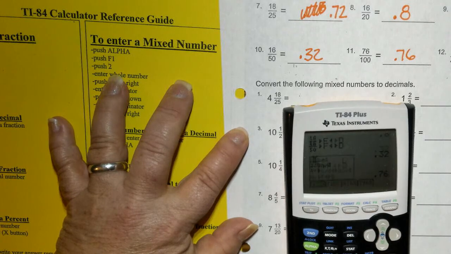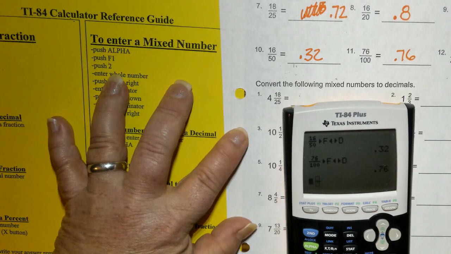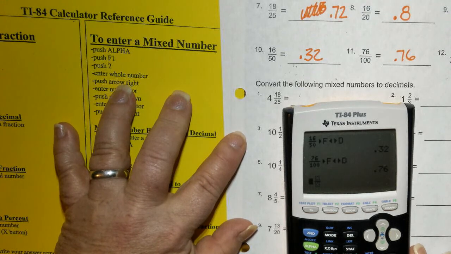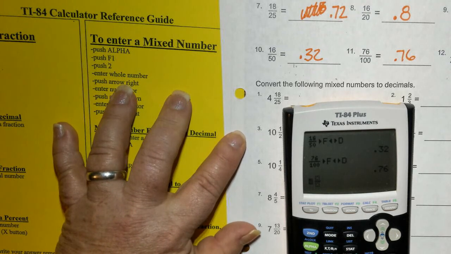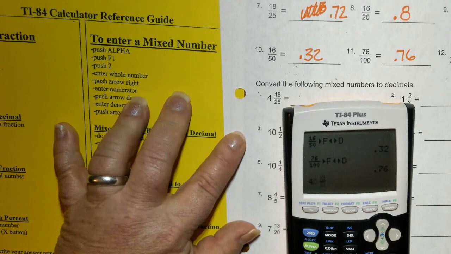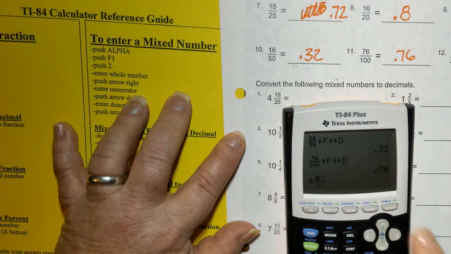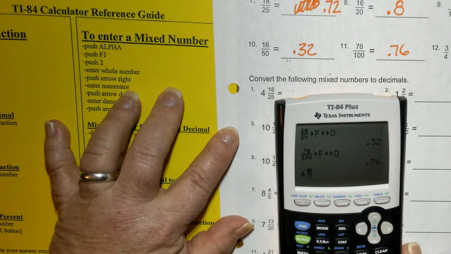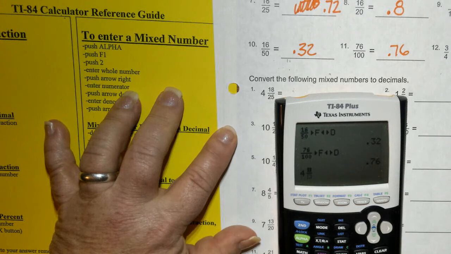All right, so we're going to press the number 2. Is everybody there? Okay, so enter the whole number. So what is our whole number? 4. Okay, then it says push arrow to the right. Do you see that we need to get over to that fraction? So now it's on the numerator. So now we're going to enter the numerator, which is 18.